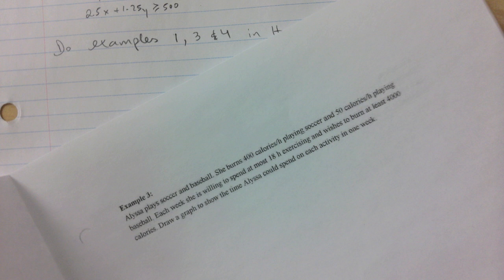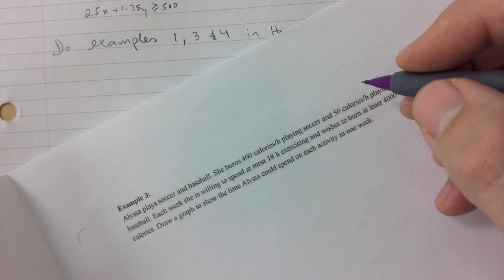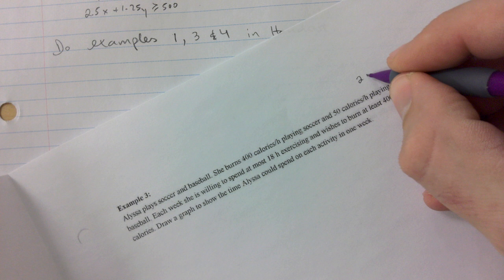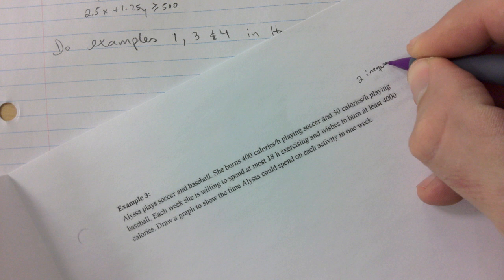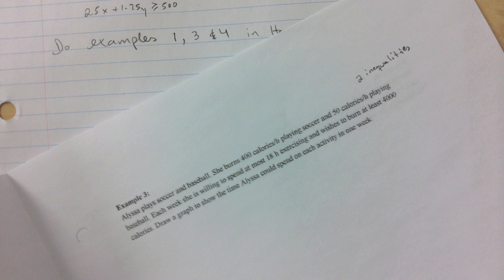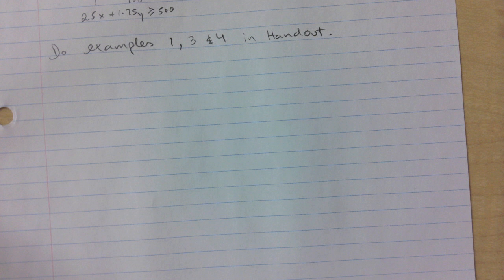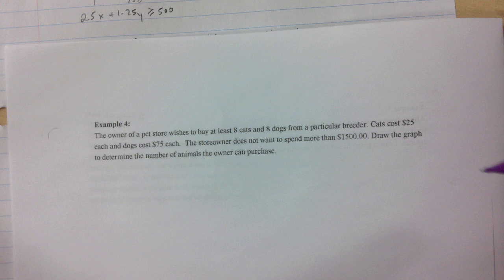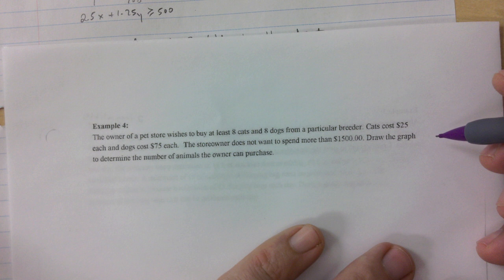This one has 2 inequalities. So example 3 has 2 inequalities. And example 4 has 3 inequalities.